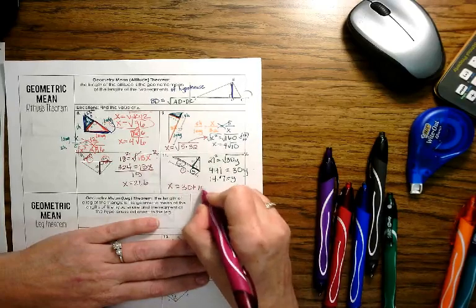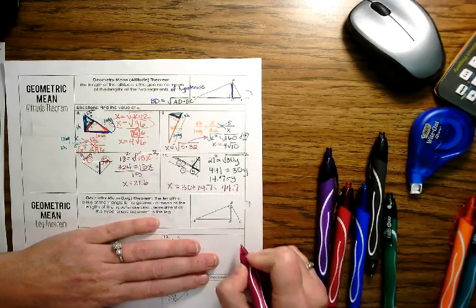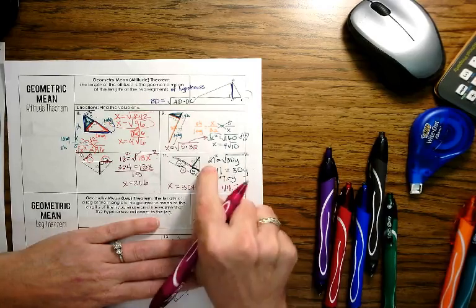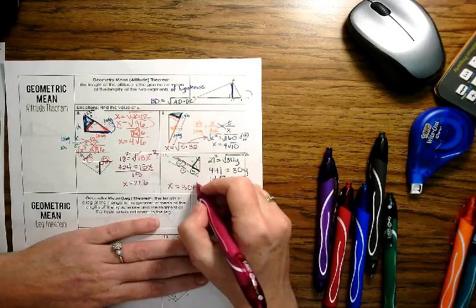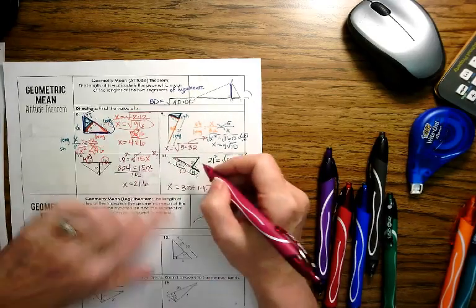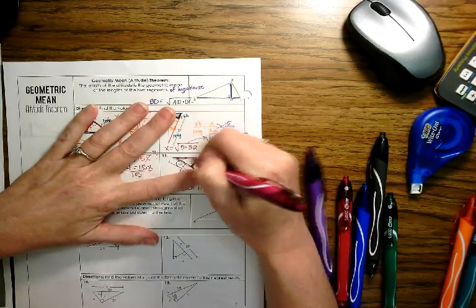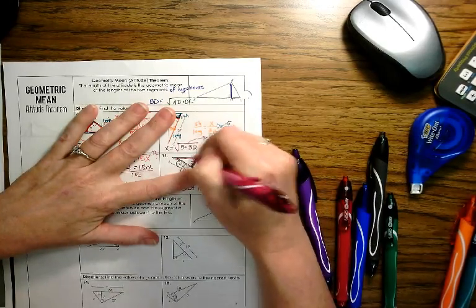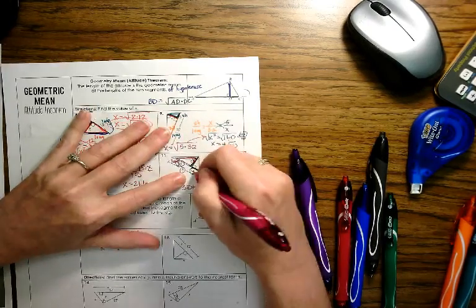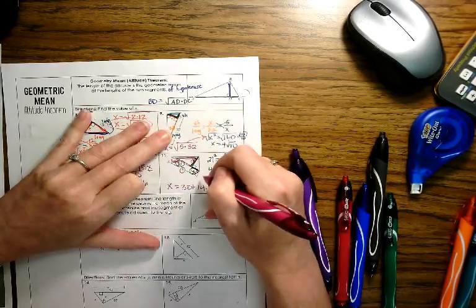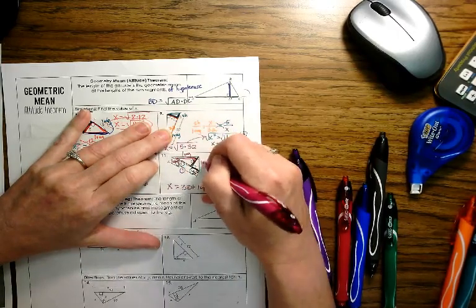And again, if you cannot remember this geometric mean rule, set up your proportions using similars and say, okay, in my little purple triangle here, this is short and this is long. If this is the long piece of the hypotenuse, this is the short piece of the hypotenuse. And this is the long side of the big triangle, and this is the short side of the big triangle. And you can still set up all your proportions that way.